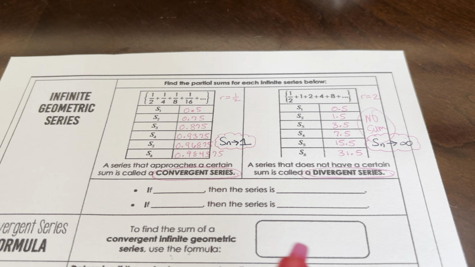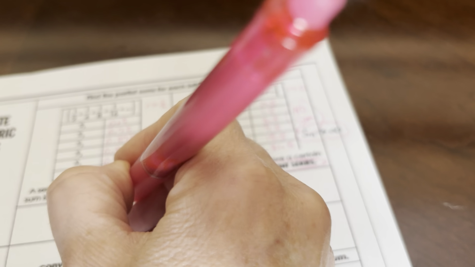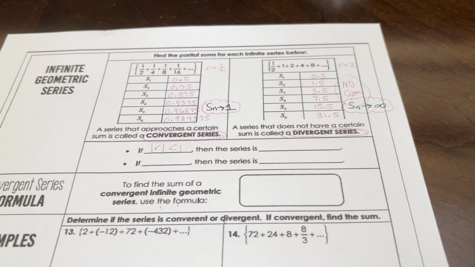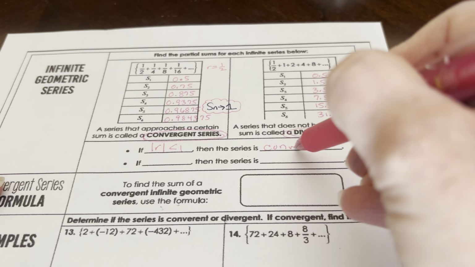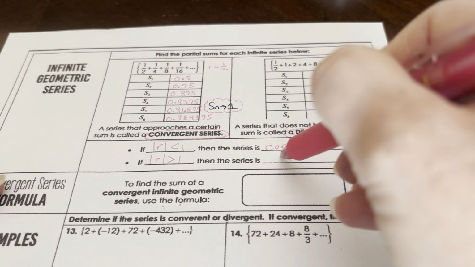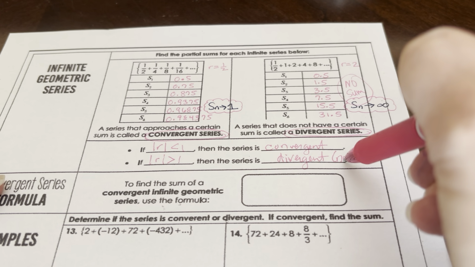So what you're going to need to check when we do these next few problems is the value of R. If the absolute value of R is less than 1, then we're going to say the series is convergent. If the absolute value of R is greater than 1, then it's divergent, which means no sum.